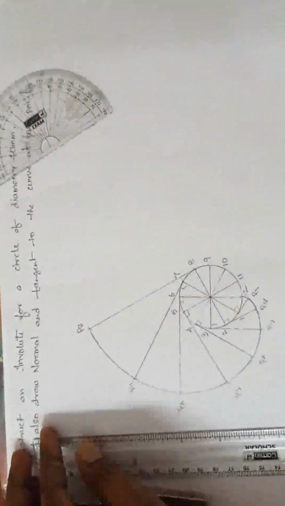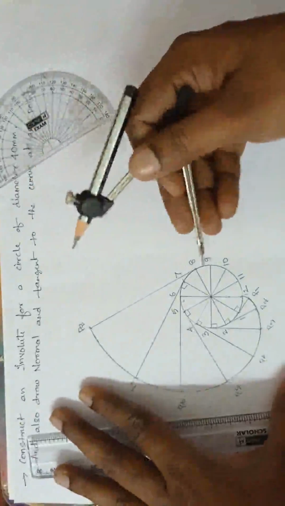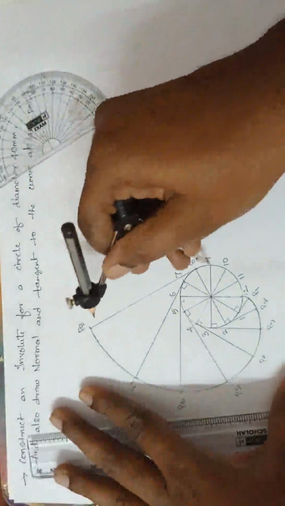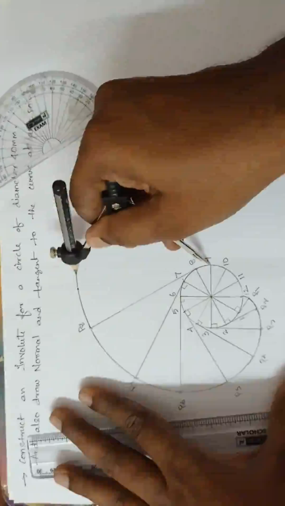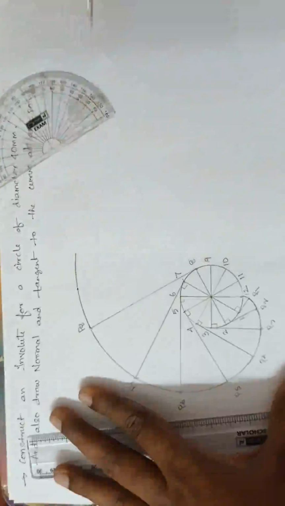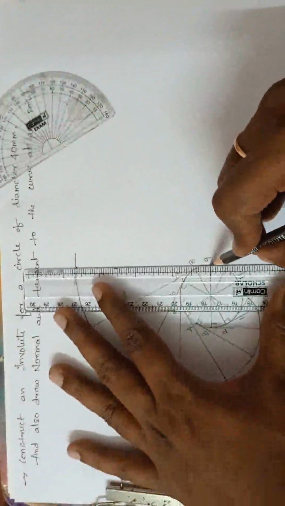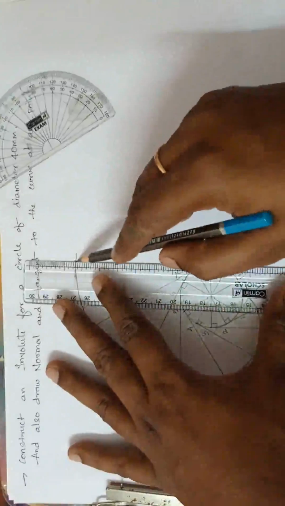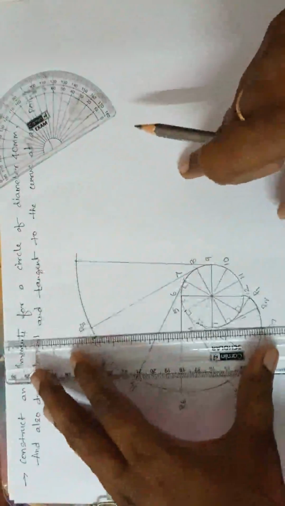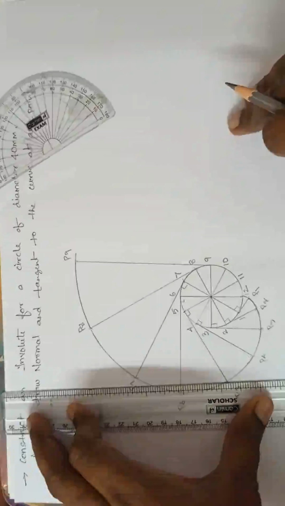Over. Next, what to do? Take a radius 9P8 and 9 as a center. Draw the curve. I'll get up to here. From the 9th point, draw the 90 degrees line. So this is P9. Done.